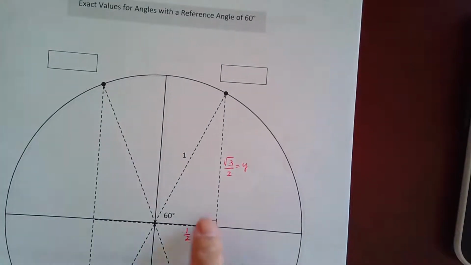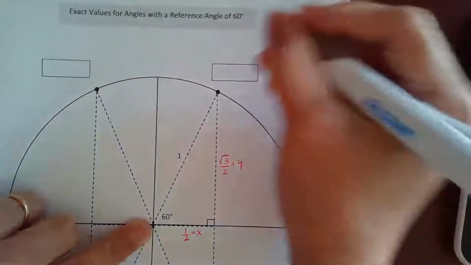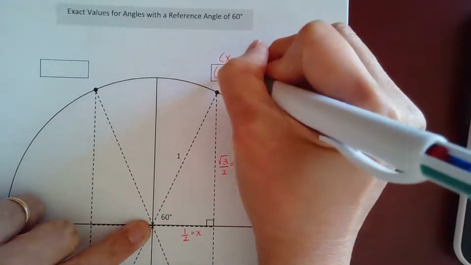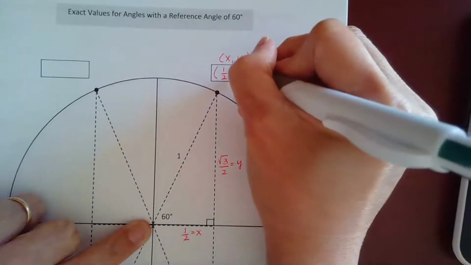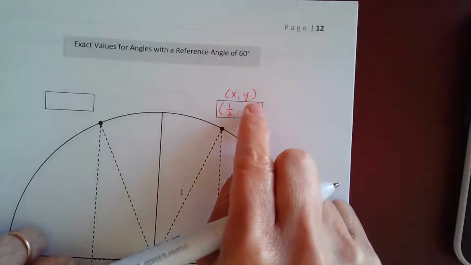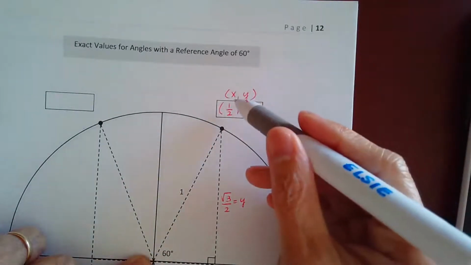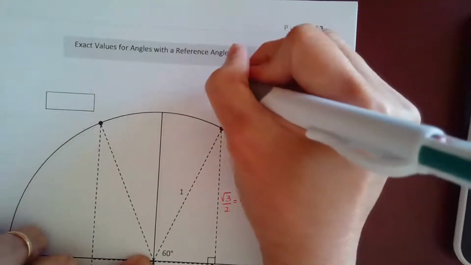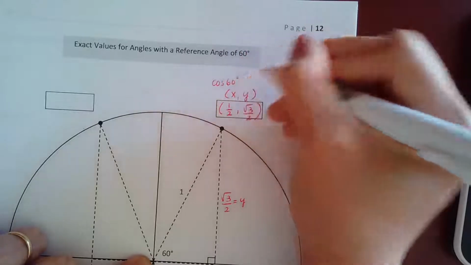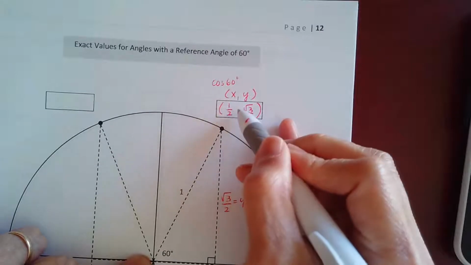Okay. So what's the coordinate of that point there? So x comma y is going to give us positive 1/2 comma root 3 over 2. Let's remind ourselves, what does the x represent again? X is the cos. This one would be the cos of 60 degrees. Cos of 60 degrees is 1/2.